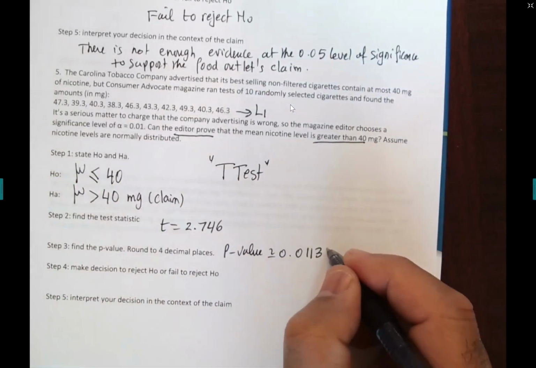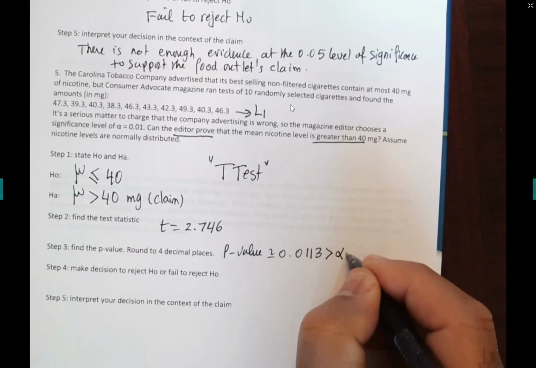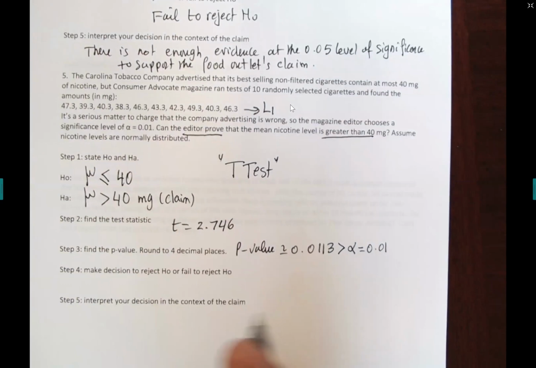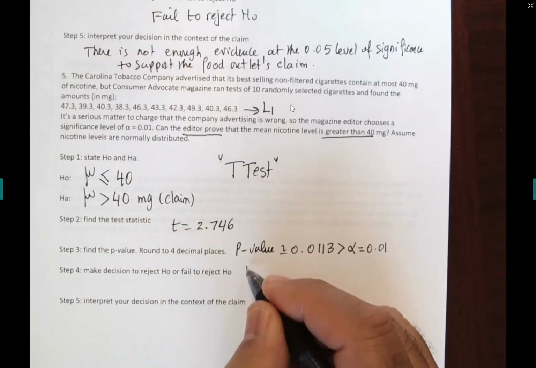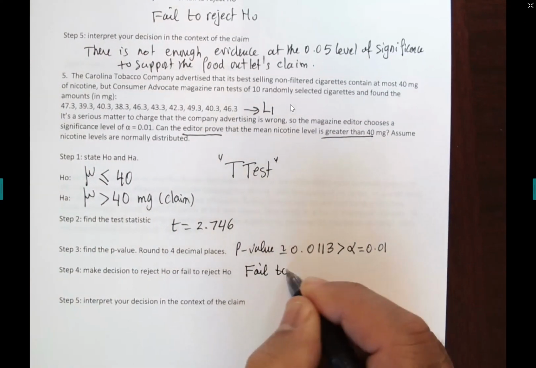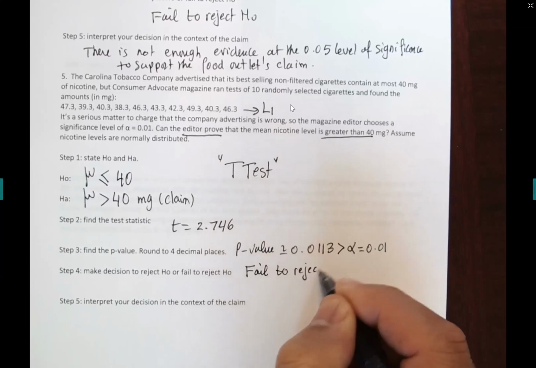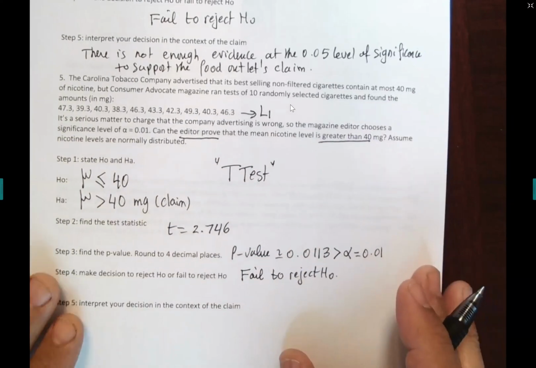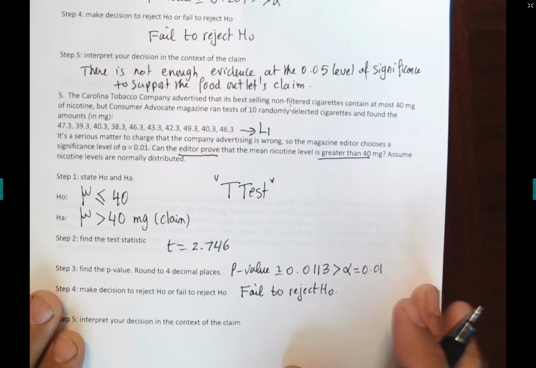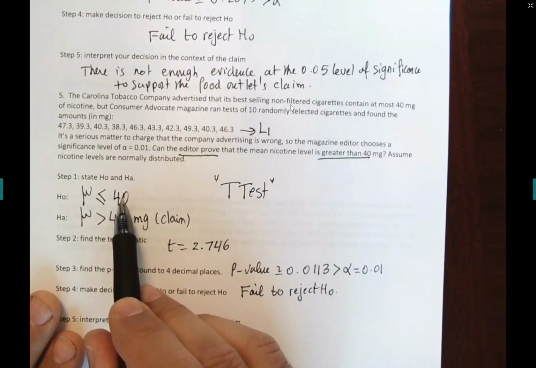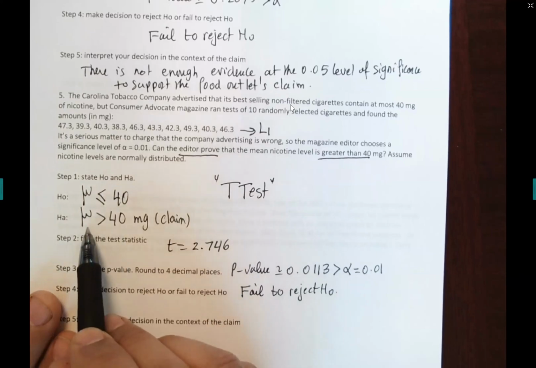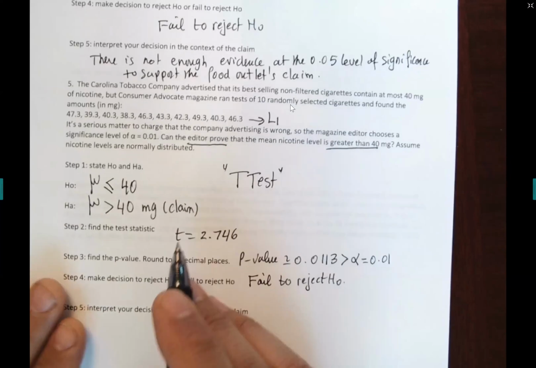Do you guys agree with me that this is bigger than alpha? It's almost equal to alpha, but it is bigger. So we fail to reject H0. Okay, what do we say? We fail to reject H0 because the p-value is more than alpha. We fail to reject H0, so we're saying H0 is probably good. So probably the company's original claim is okay. Then we cannot support the claim of the editor. So I think he might be in trouble in this case.